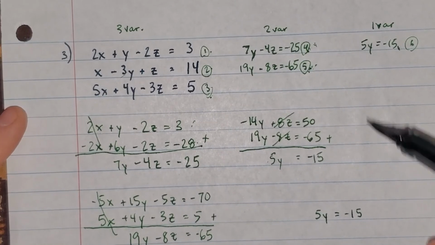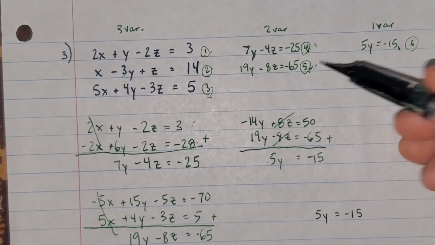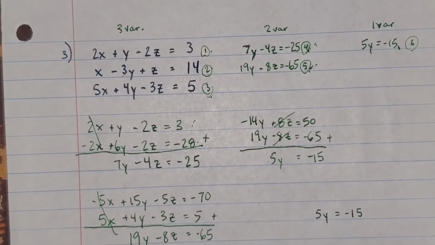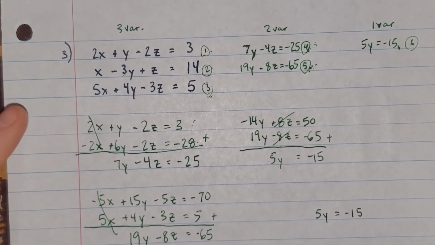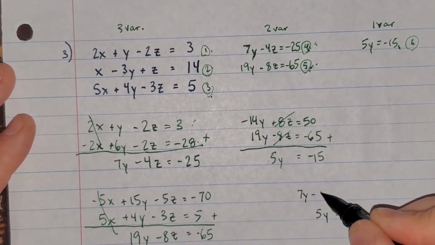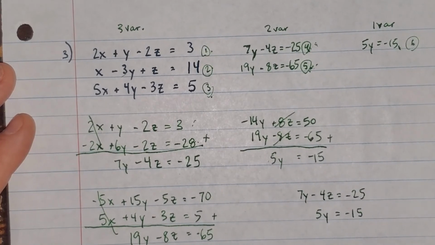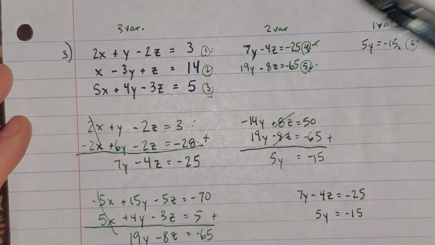Cool. Here, pick one. Doesn't matter which one. You could pick equation 4. You could pick equation 5. I'm going to pick equation 4. Why? The numbers are smaller. No other reason. Okay? So I'm going to say 7y minus 4z equals negative 25. Okay? So picked one of those. Picked one of those. Now pick one of these.